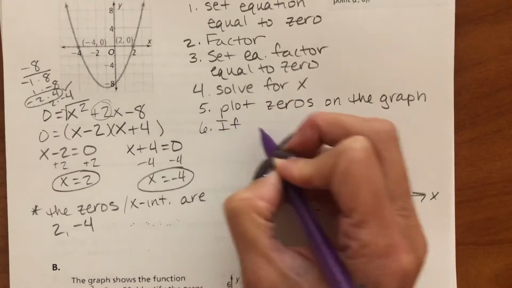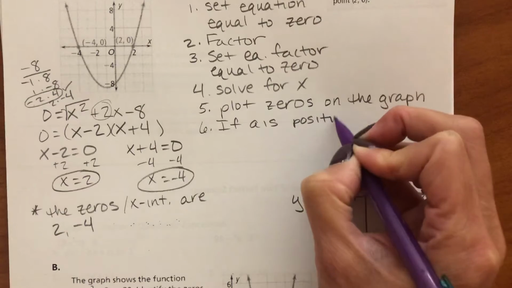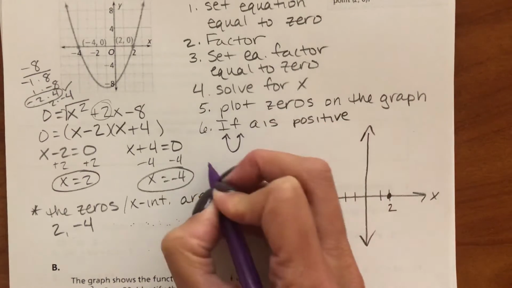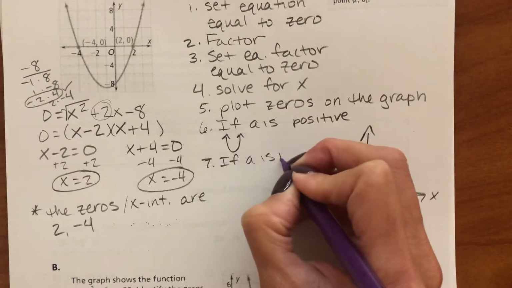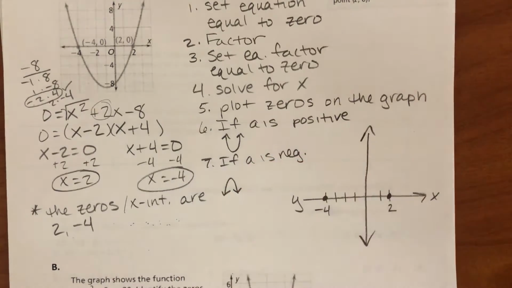So if a is positive, then the graph opens up. And if a is negative, then it opens down. And remember our little trick we did.